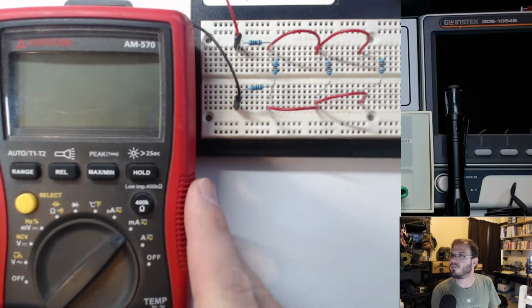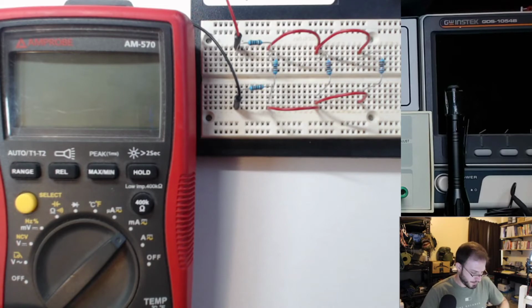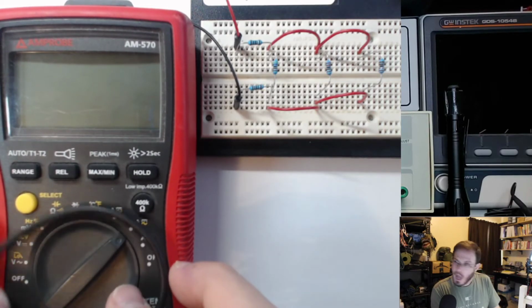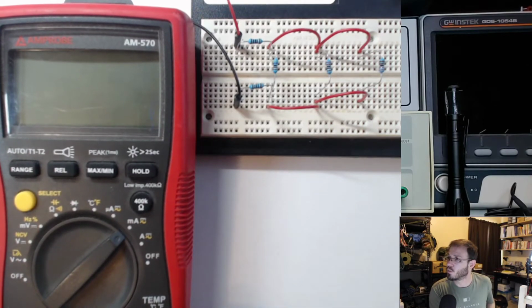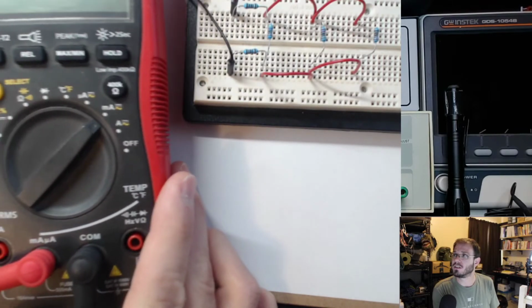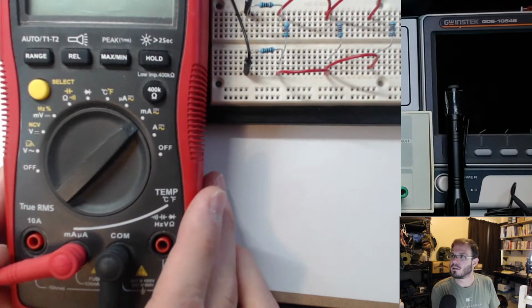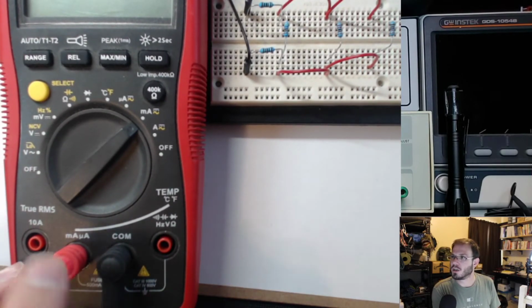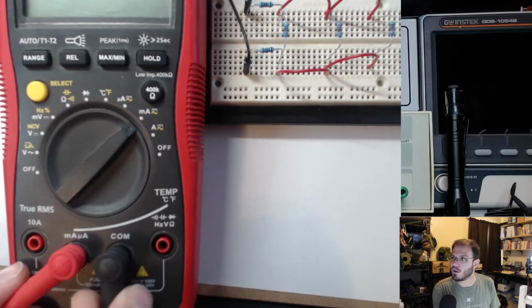See if I can fit all of this on here. Okay, now as far as using the multimeter, I want to take some voltage measurements right now. So we're going to have to set up a few things on our multimeter. First off, let's make sure our probes are connected to the right terminals. Black always goes to common.